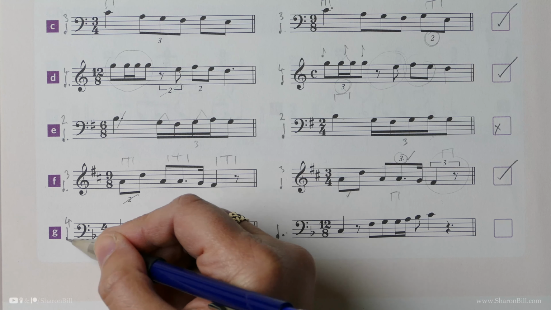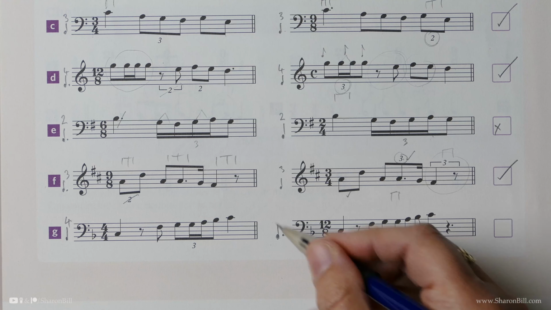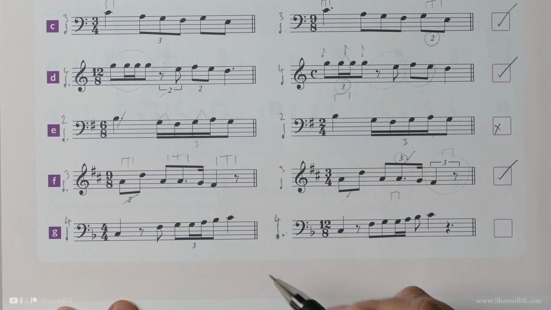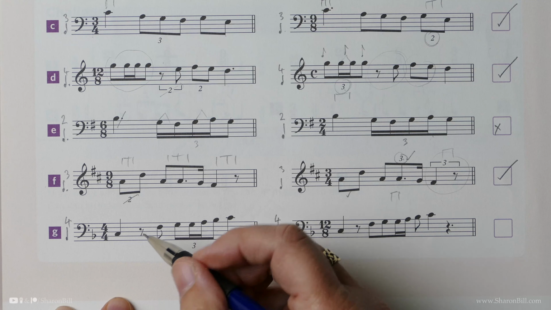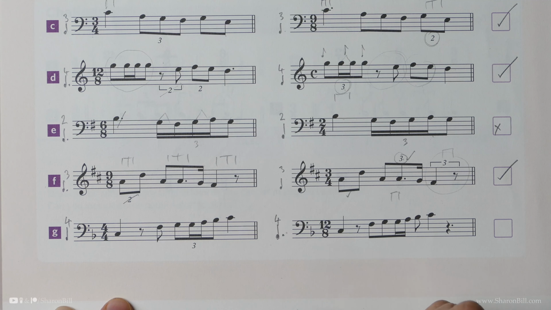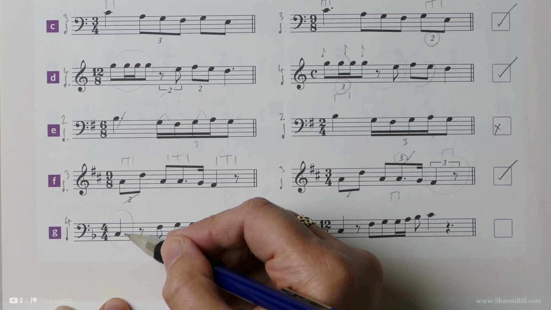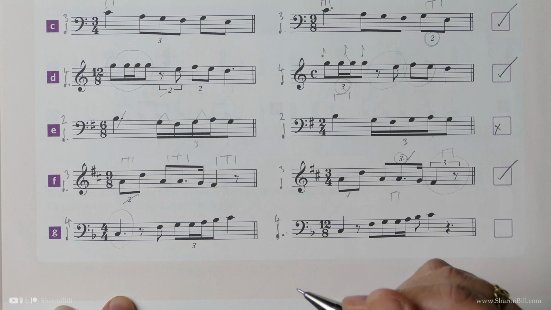Crotchet beats to dotted crotchet beats to compound time. There are 4 crotchet beats to 4 dotted crotchet beats. They're both in quadruple time. And so we're going to have to stretch. And so the way we would do that, here's our first group of 2 that we'd stretch by adding a dot.